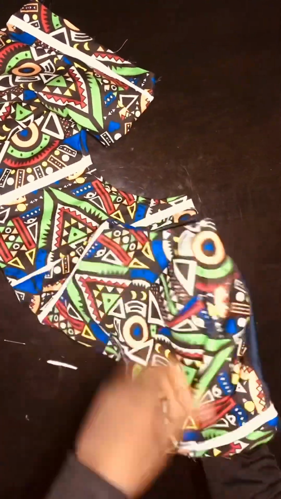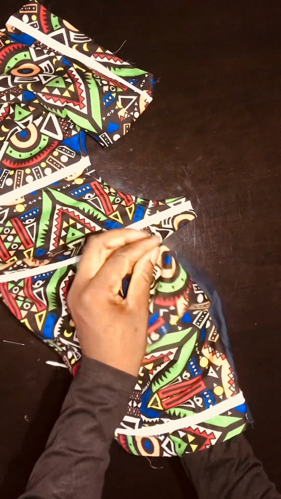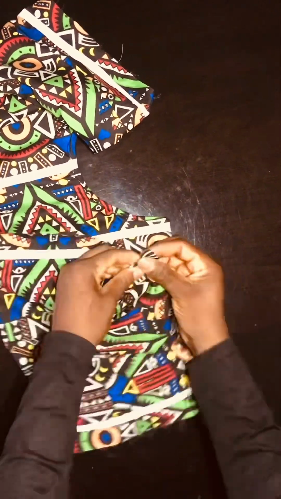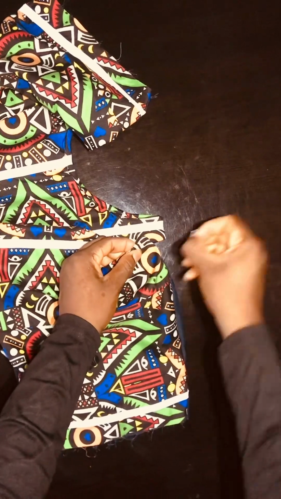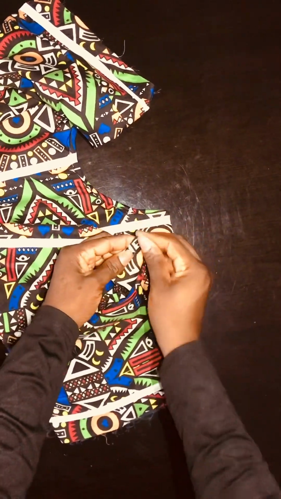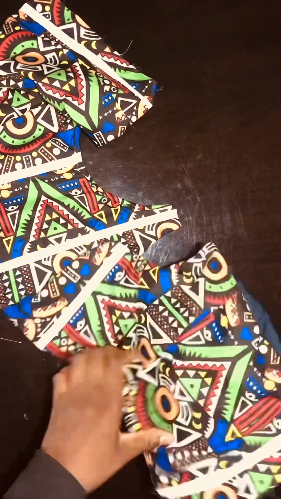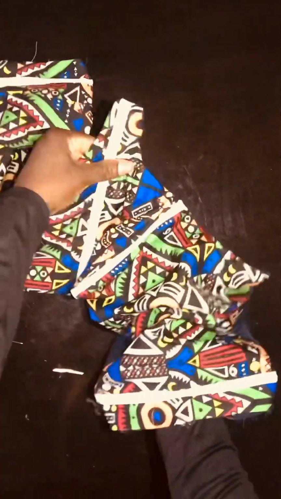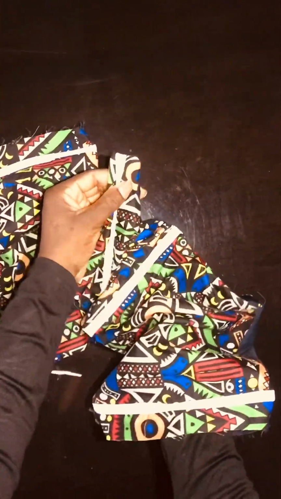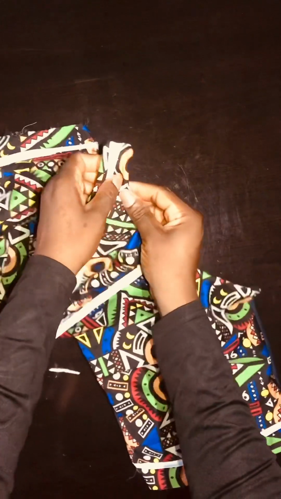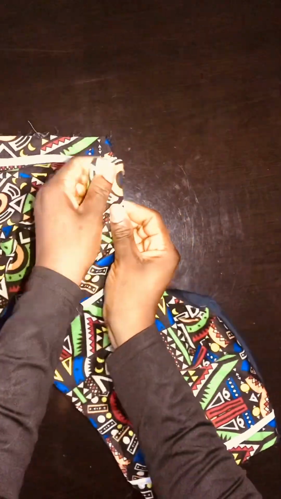You can see what I'm doing. You need to pay attention. It's not that easy, but make sure you do what I'm doing here. So you can see what I just did. I just fixed the boning at this part here. After fixing it here, you go ahead and do the same thing to the other side. Make sure your boning stops at the end here. You can see what I just did.